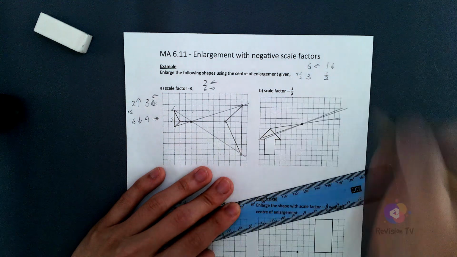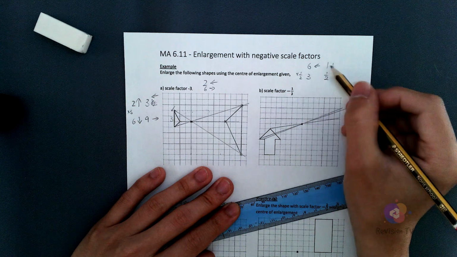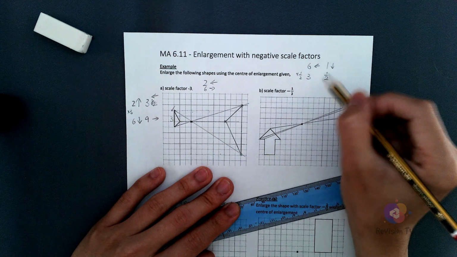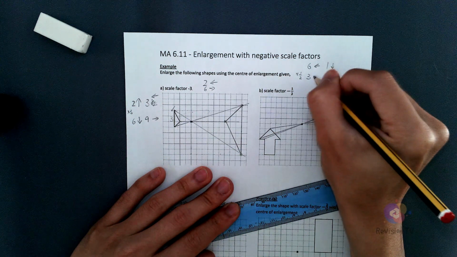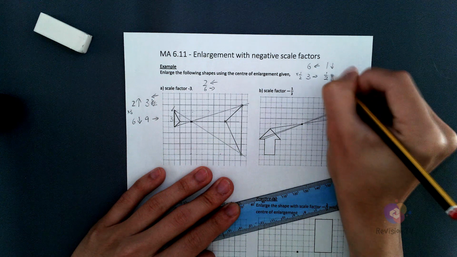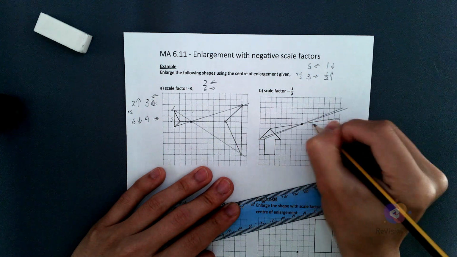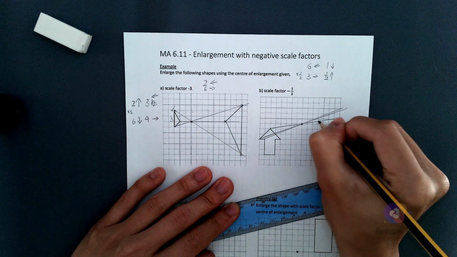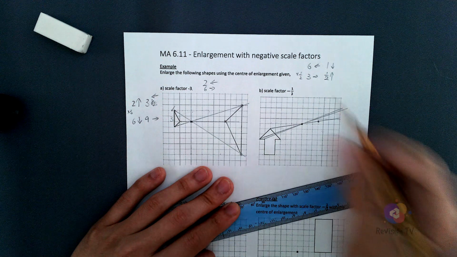Now, that's what I'm trying to say in the exam. When you times it by half, usually in the exam it will be a whole number. You won't have half a grid or half a box. Anyway, we have to do the opposite direction because of a negative. So left means right, down means up. So from the center of enlargement, count 3 right, and a half up. You can see that's the point over there. It's a bit awkward, but it is what it is.